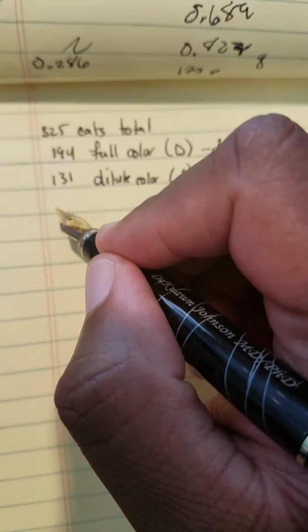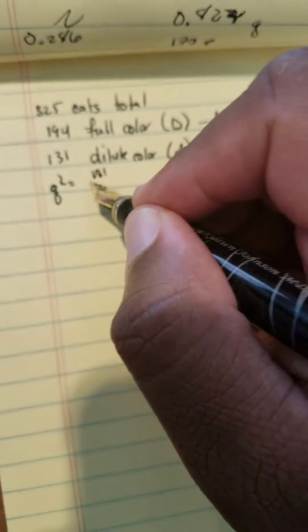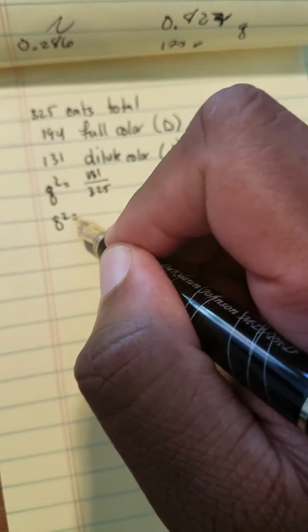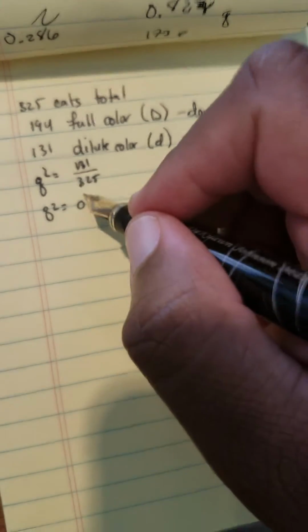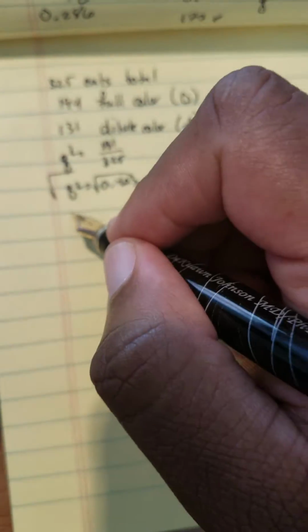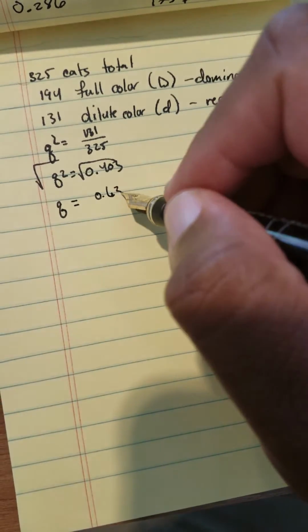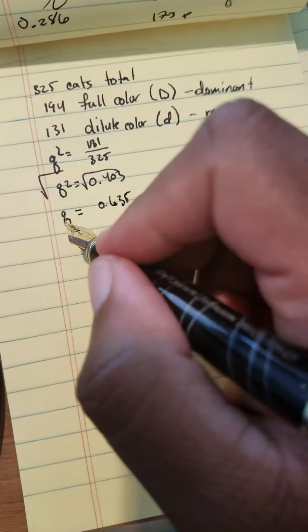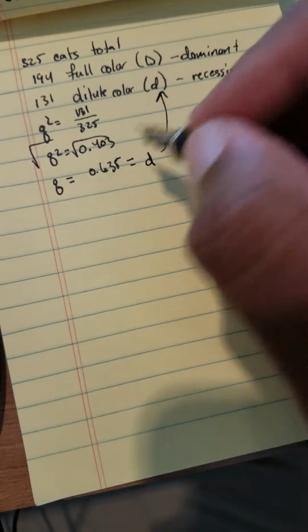So we know that q squared is going to be 131 out of 325. q squared equals 0.403. Take the square root of both sides. q equals 0.635. In this case, q is the same thing as this recessive allele, so this would be your first box.